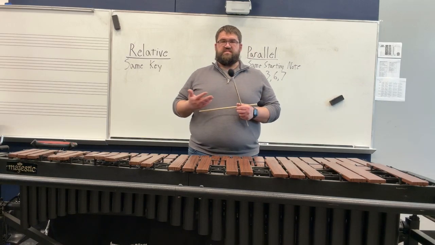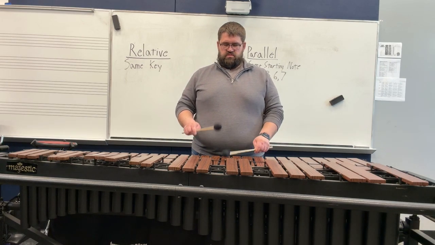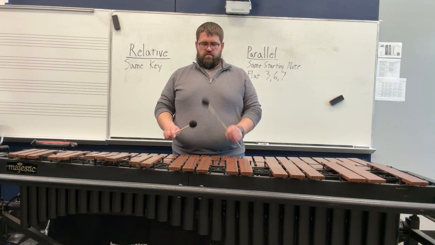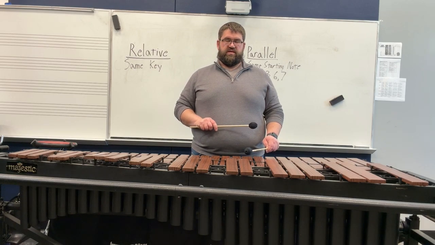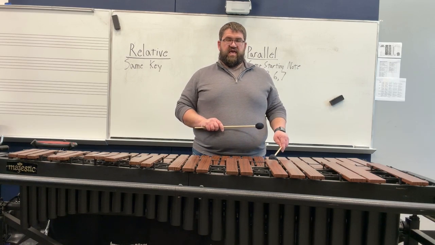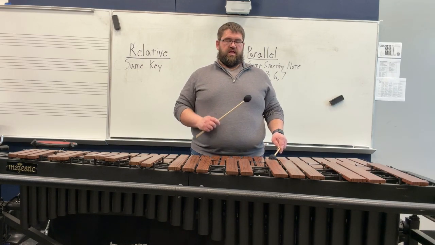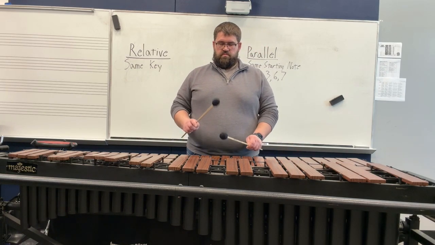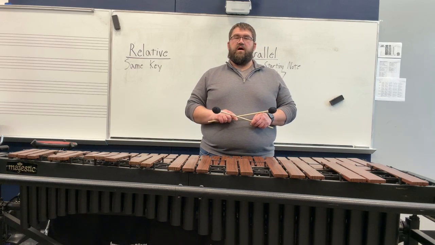So I'm going to take my C major scale again. We're going to start there, play that. It's got no sharps, no flats. And now from C, I'm going to go down 3 half steps, not including C. So it'll be C down to B natural is half step 1, down to B flat is half step 2, and down to A is half step 3. And then I'm going to play my C major scale, but starting on A. And that's my A minor scale.